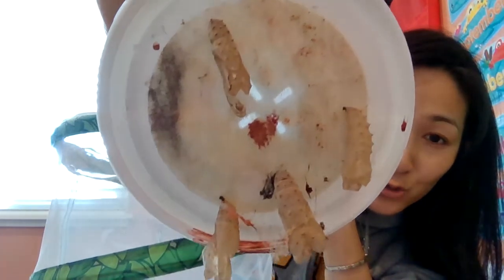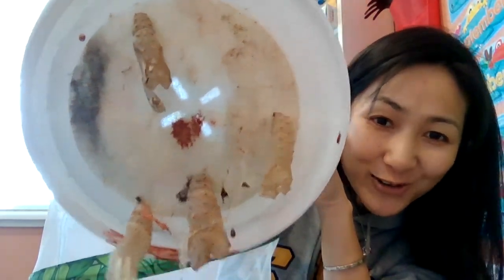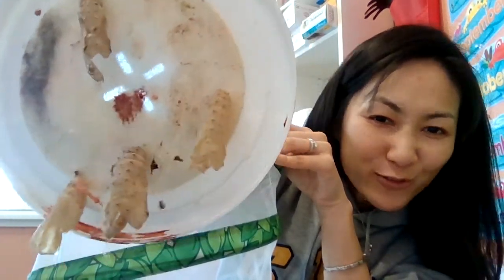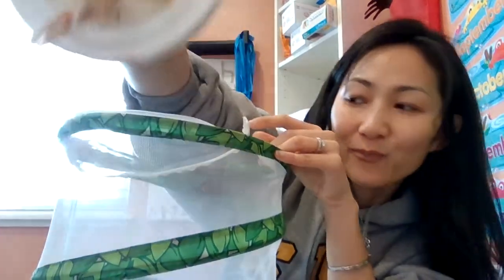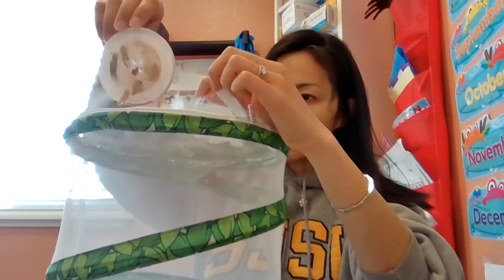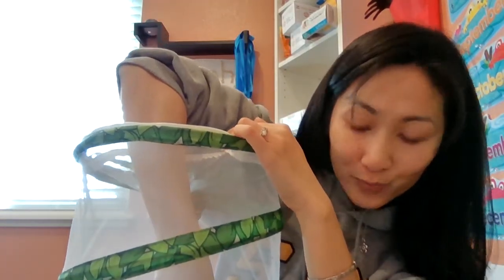Okay, so yes, there's those red stuff. Those are actually blood. One of them actually got hurt when it came out. Okay. So now 4 of them came out 2 days ago.